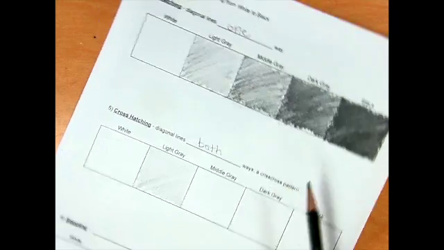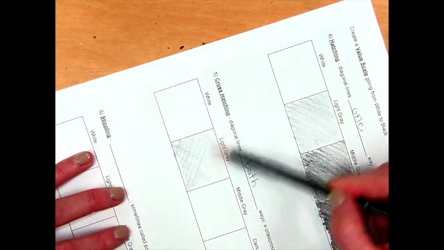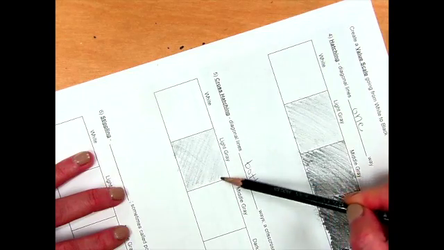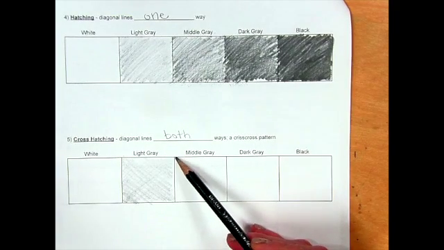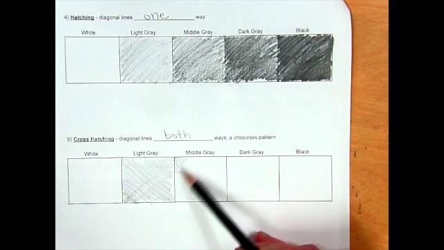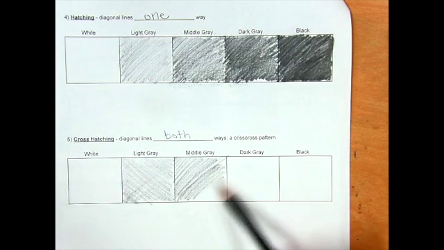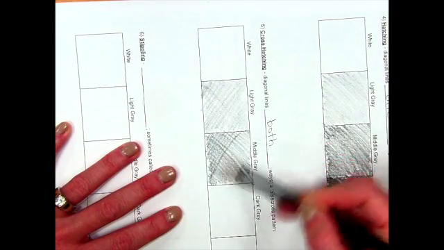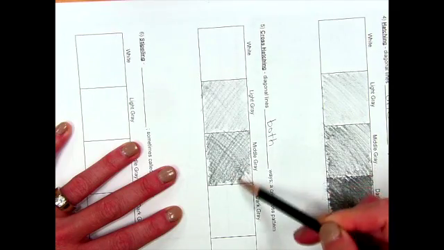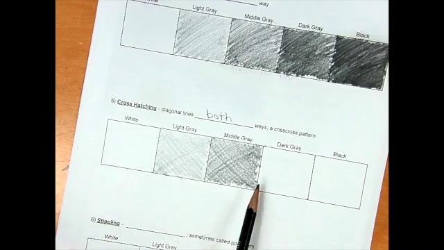And then I can come back and I'm going to twist my paper and do diagonal lines the other way, keeping it very light. Okay, now I'm going to go on to my middle gray and do diagonal lines one way, just a little bit harder. And then I'm going to do diagonal lines the other way. This is about normal pencil pressure. I'm going to make sure that these look like they're getting darker as they go.